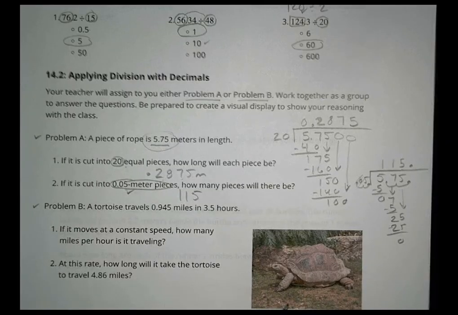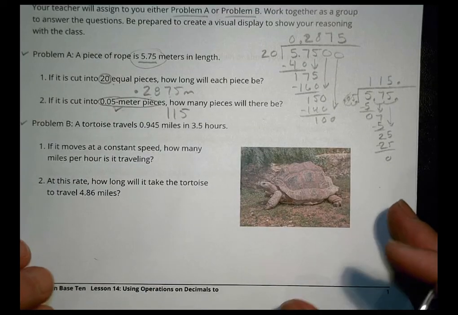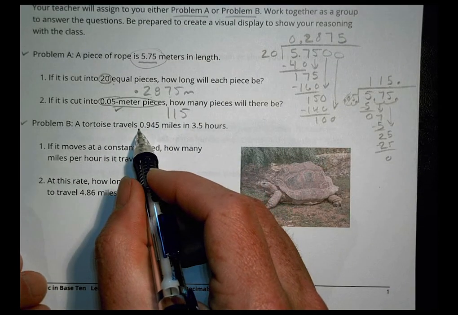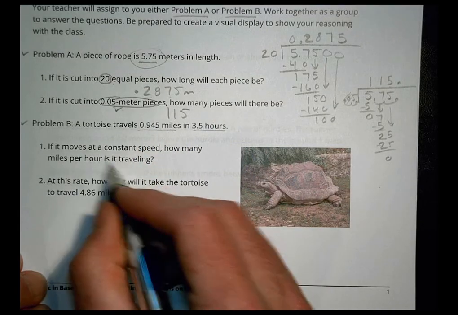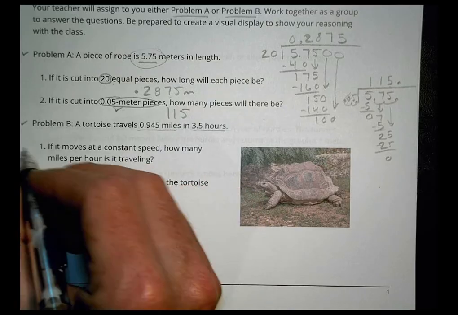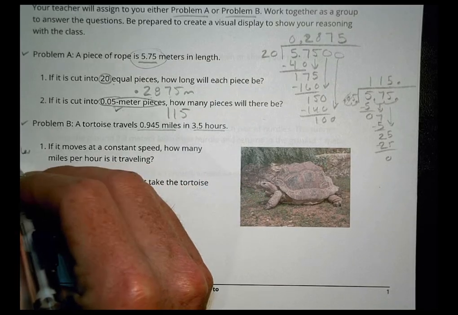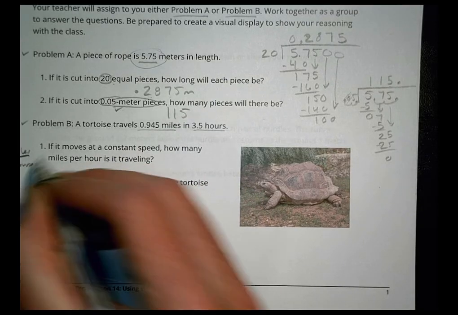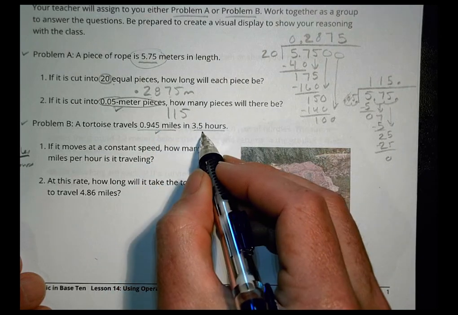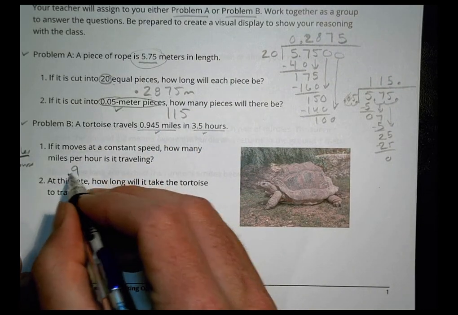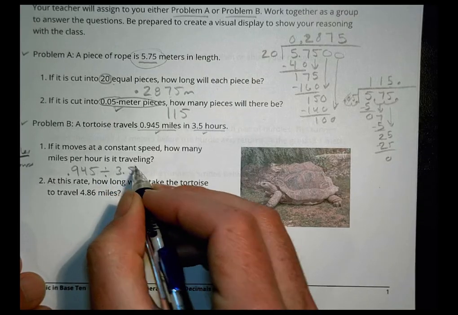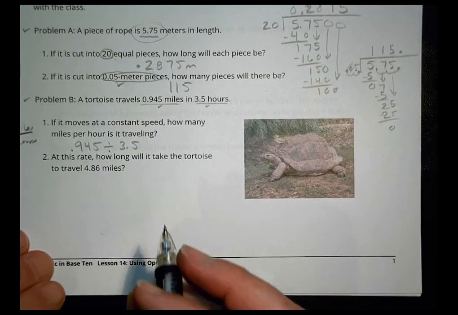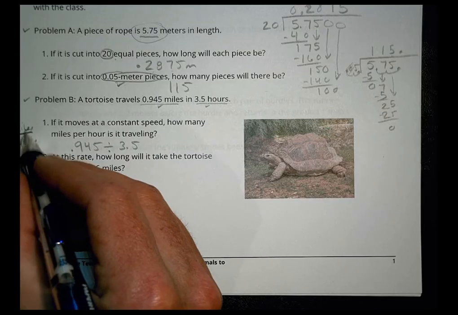Okay, partner B, let's see what you did. So the tortoise travels 0.945 miles in that many hours. How many miles per hour is it traveling? So we're looking at doing what? Miles divided by hours. So we're going to do 0.945 divided by 3.5. That's our miles divided by hours. Okay, that's miles per hour.